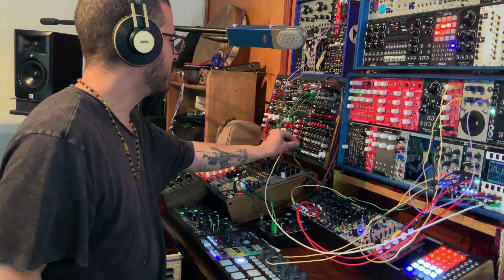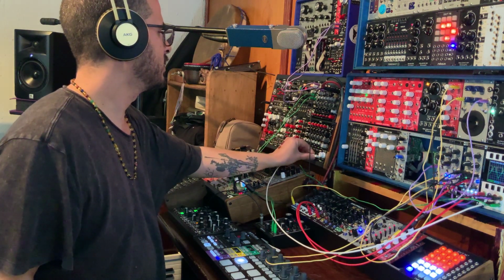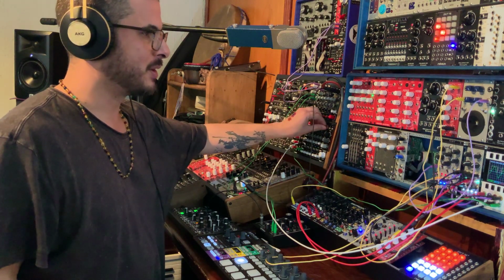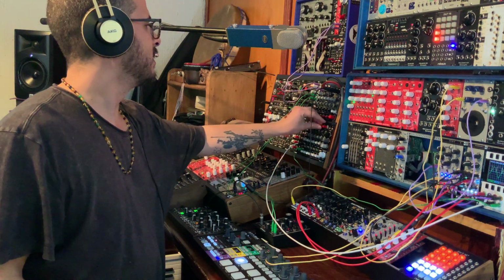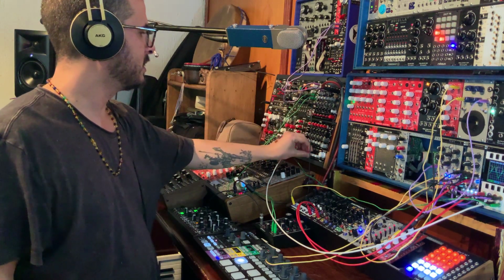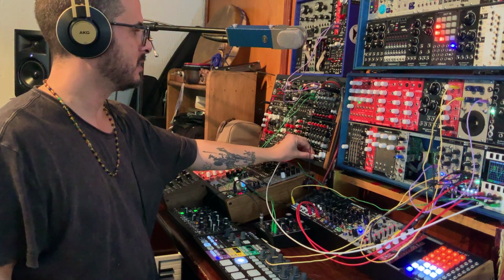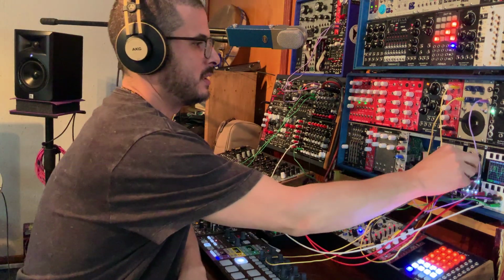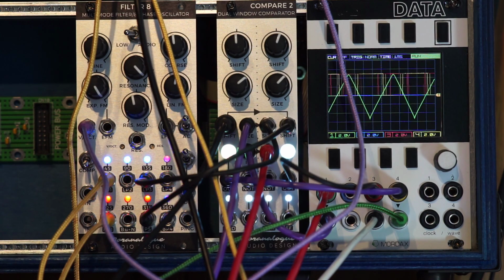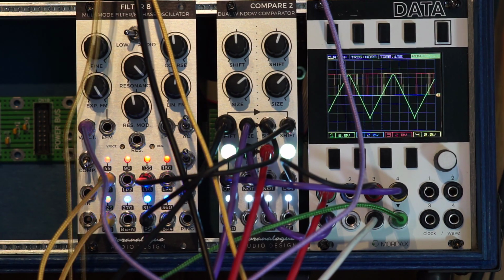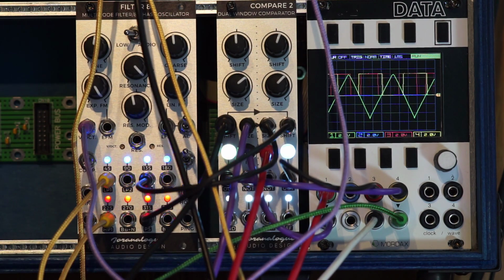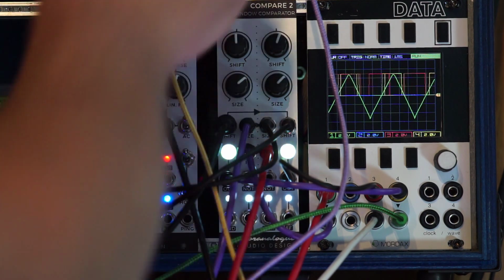Okay, now let's listen to that. Going into another channel here on my mixer. That already sounds pretty cool, but what if we open it up in stereo? Add a little bit of effects. And already we can hear how it's alternating, how it's creating a sort of auto pan effect.